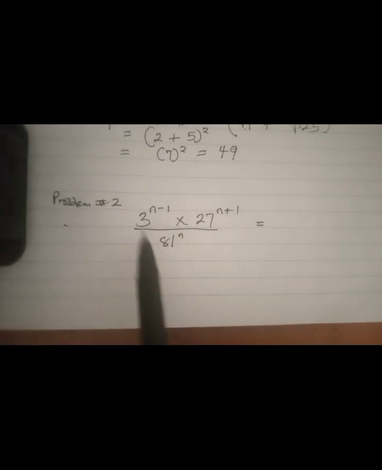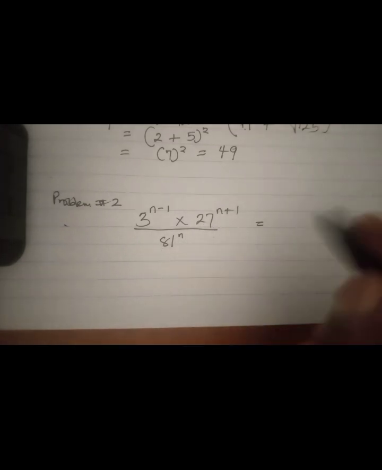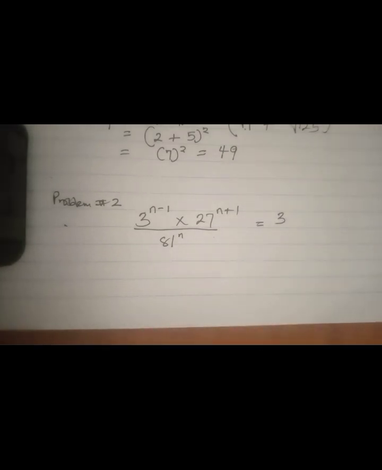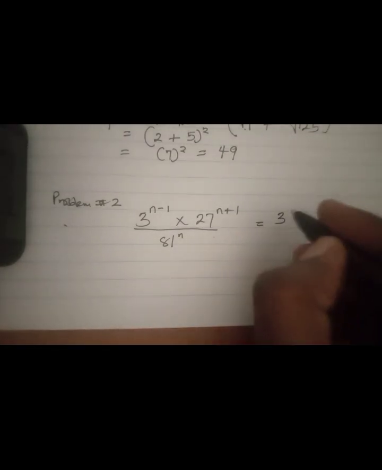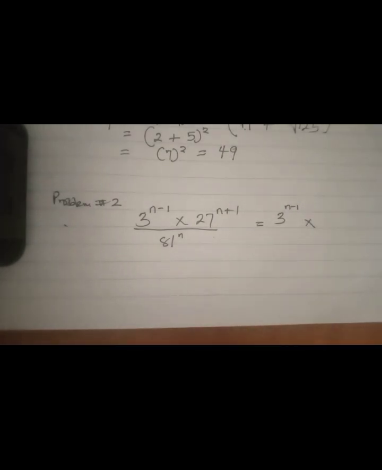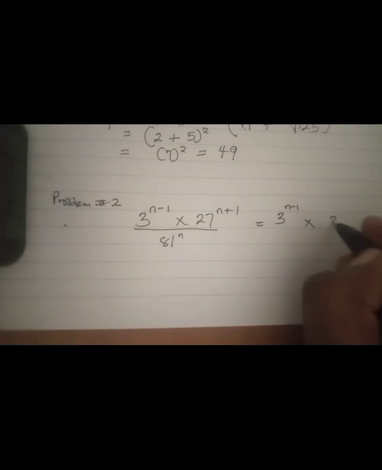Now, you notice something: 3, 27, 81. You notice 3 is their common factor. Now, you express 27 and 81 in terms of 3. Leave the first one as 3 raised to the power n minus 1, times. The lowest factor of 27 is 3, so you express 27 in terms of 3. 27 is 3 raised to the power 3.